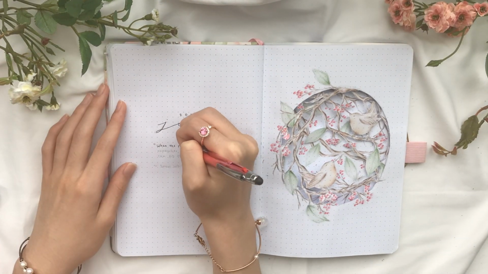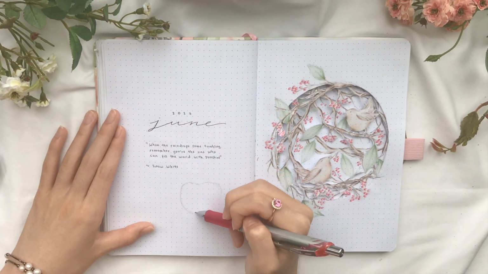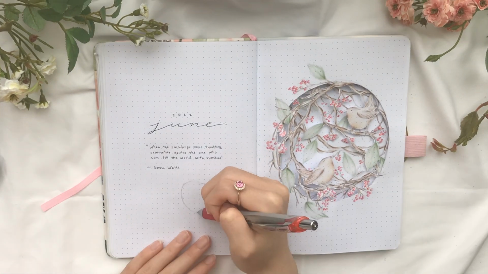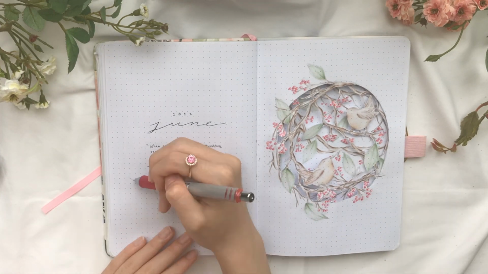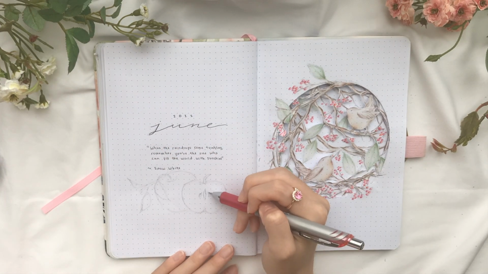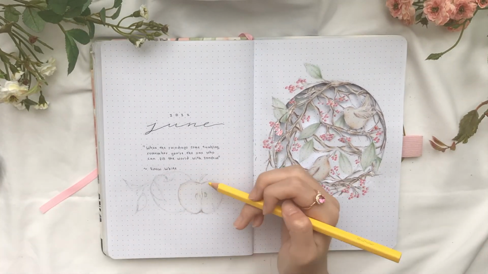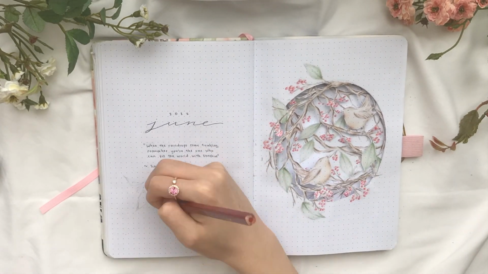Finally, moving over to the page on the left, I'm just writing June 2022, and on the bottom I'm writing the quote, "When raindrops come tumbling, remember you're the one who can fill the world with sunshine." Underneath that, I'm just sketching out some small apples, and then I'm coloring it in with different shades of orange, yellow, red, brown, and beige. As for the leaves, I just filled it in with some pale green and some darker shades of brown and black.